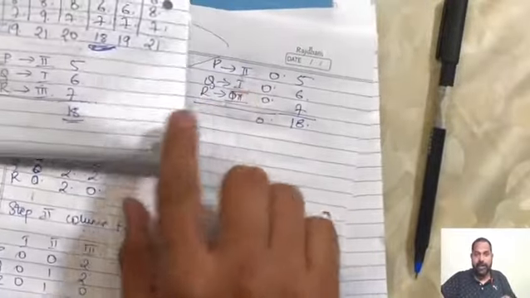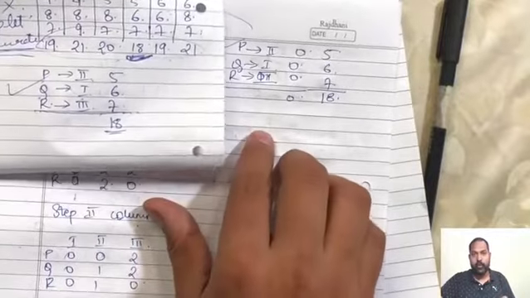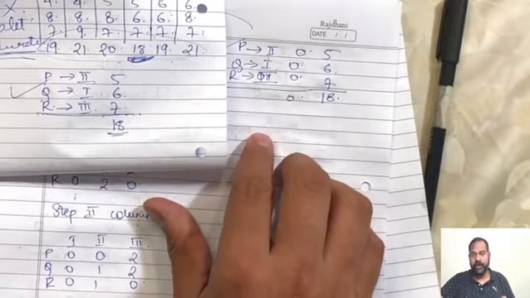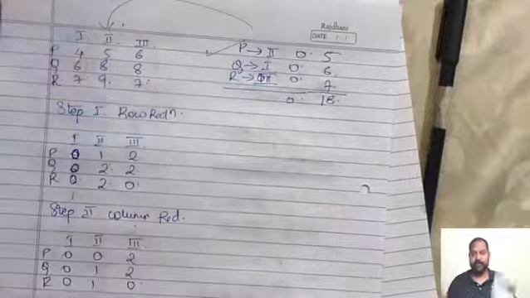Here, by the assignment problem model, I also got the same answer, which is P going to 2, Q going to 1 and R going to 3. And the final answer was 18. Now in this question, you are asking me to maximize.